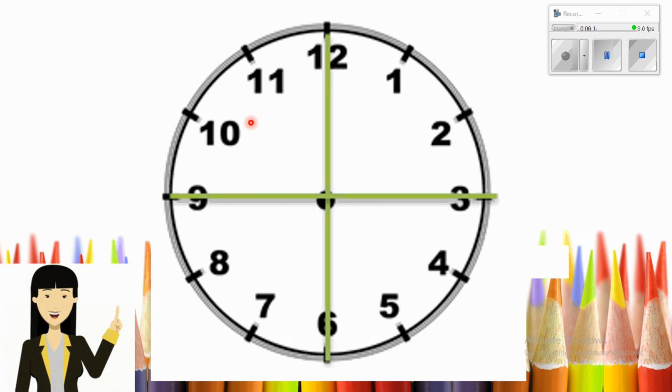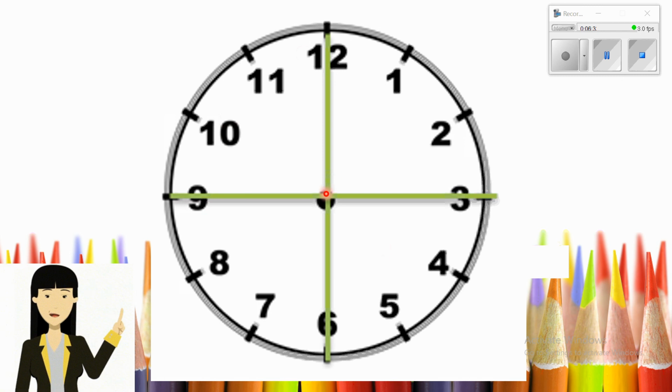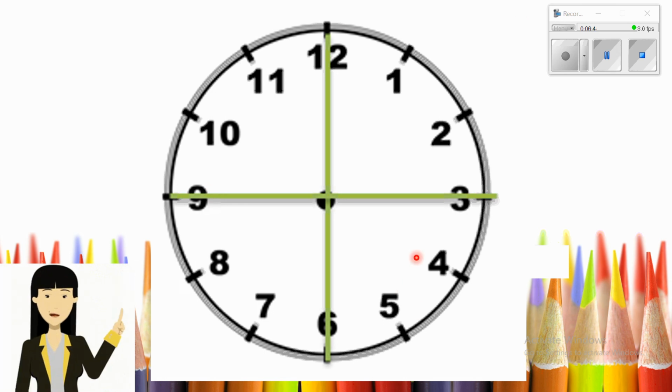You remember the fraction? Yes. If this is a circle, how many equal parts do I have? Amazing, I have 4. 1, 2, 3, 4. Each part I call a fourth, or each part I call a quarter. This side is different from this side. Let's see how.